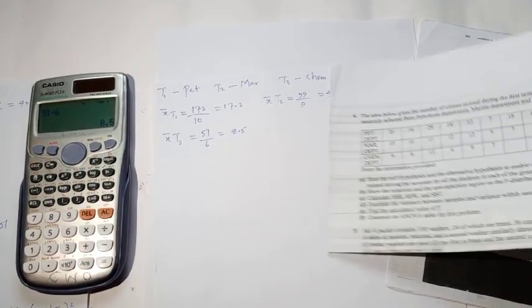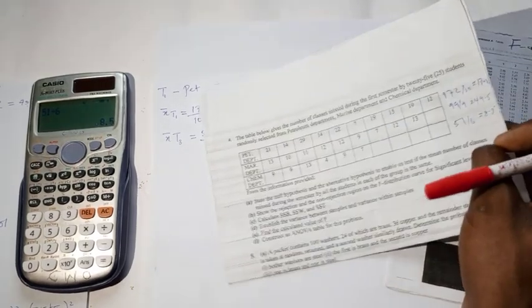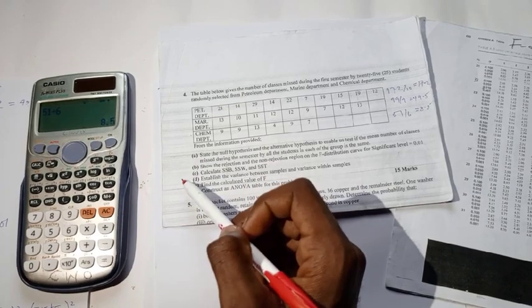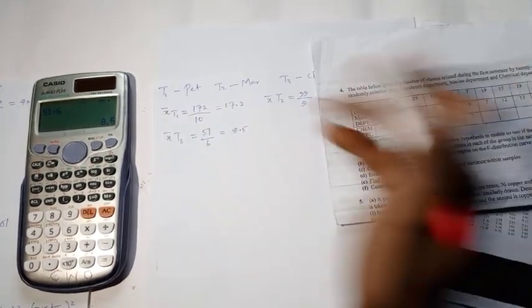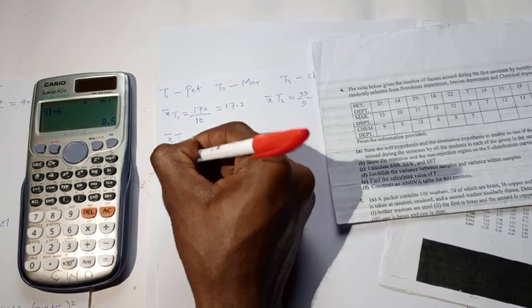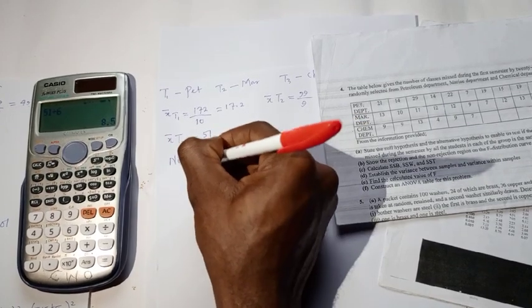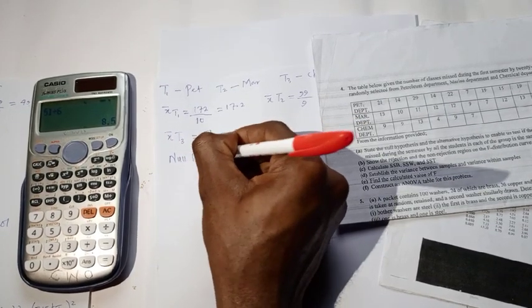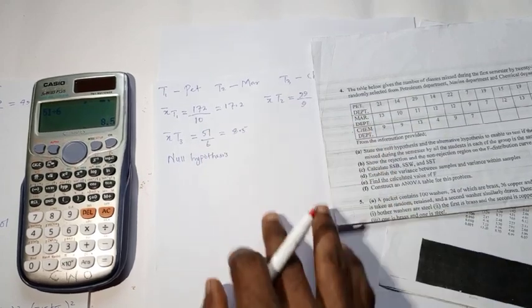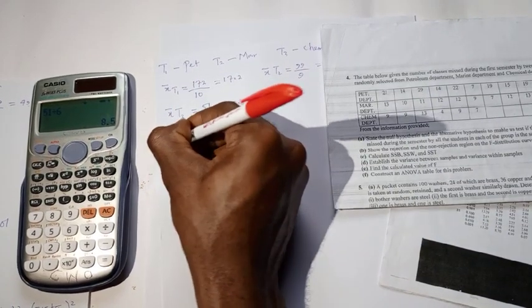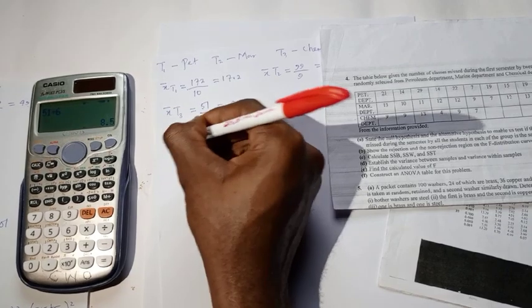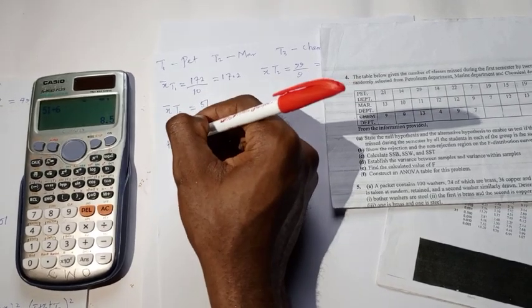All right, so since we have calculated the mean of all these values, we can proceed to state the null hypothesis. The null hypothesis is represented as H naught. To state the null hypothesis, we are going to assume that all the means are equal.